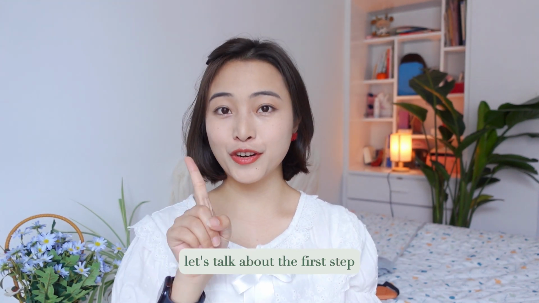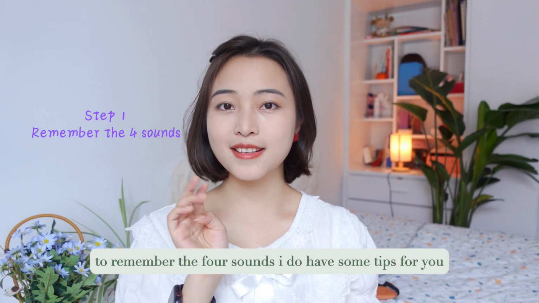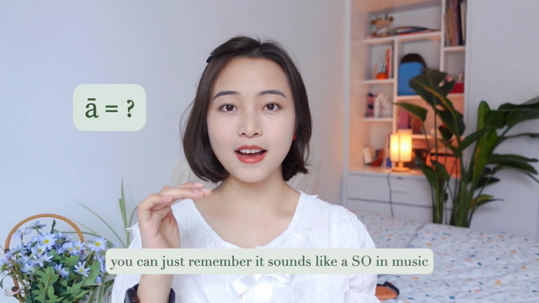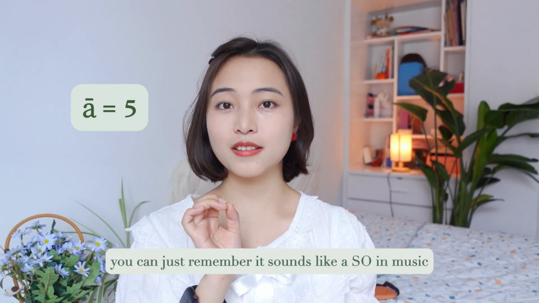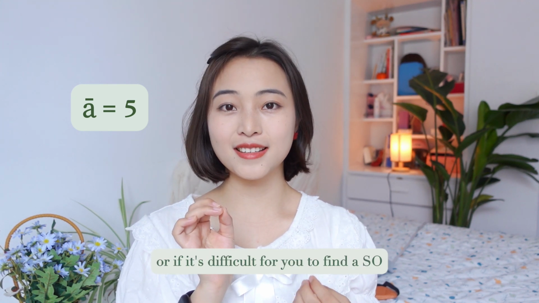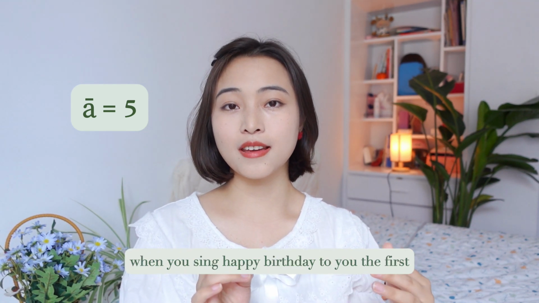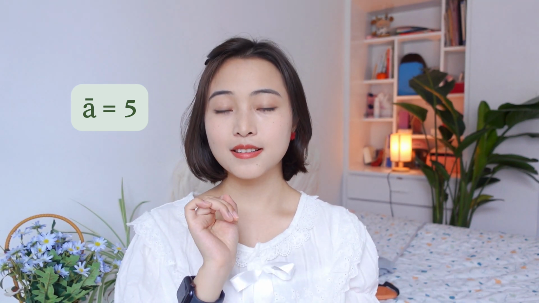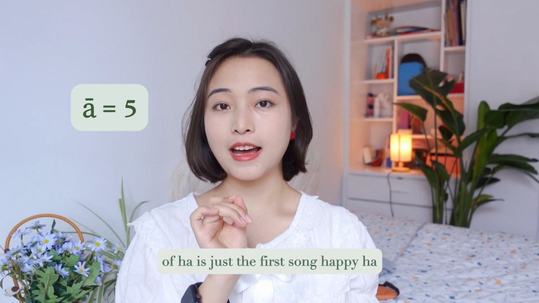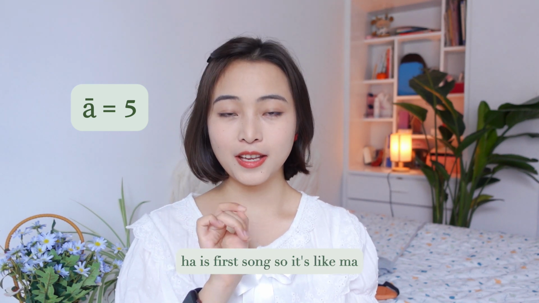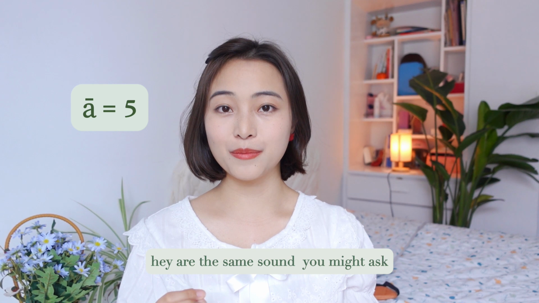Let's talk about the first step. To remember the four sounds, I do have some tips for you. To remember the first sound, you can just remember it sounds like a sol in music. Or if it's difficult for you to find a song, you can remember the happy birthday song. When you sing happy birthday to you, the first syllable, the first word of ha is just the first tone. Happy, ha is first tone. So it's like ma, ta, he, or chi. They are the same sound.